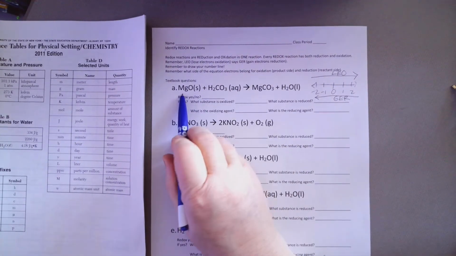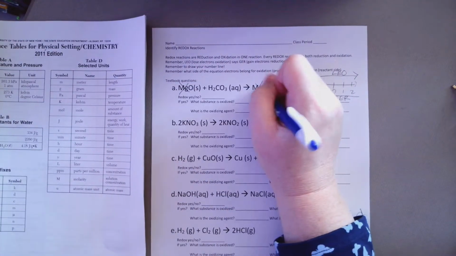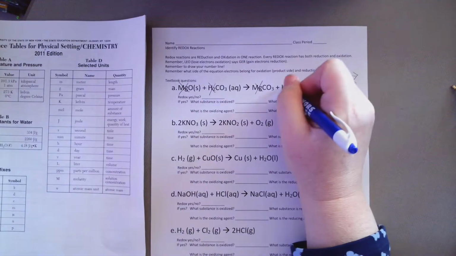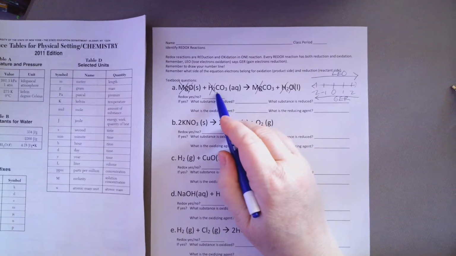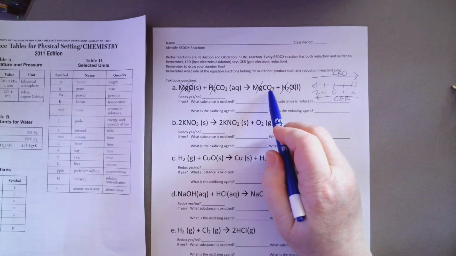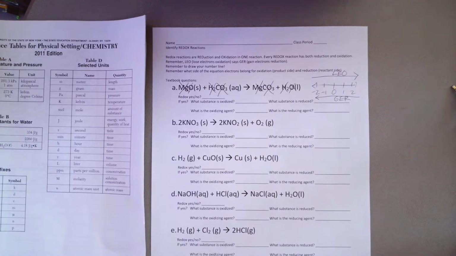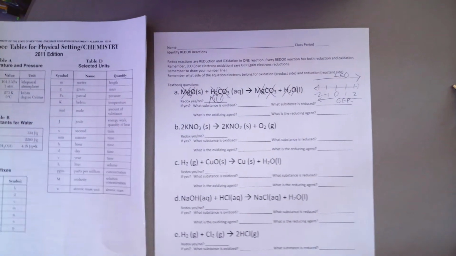So Mg, is it in a compound on the other side? Yes, spectator. H, yes. O, compound both sides. CO3, CO3. Okay, what does this mean? It's all, yay, spectators, literally no reaction. So is this redox? No, done.